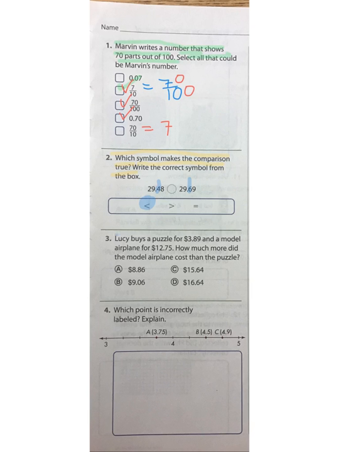Number 3. Lucy buys a puzzle for $3.89 and a model airplane for $12.75. We want to know how much more did the model airplane cost than the puzzle. Since it's asking us for how much more, I know that I need to subtract. So when I write this problem, I want to make sure that my greatest number is on top. So I have $12, put your decimal, and 75 cents minus $3, line up the decimal point, so 3 would go right under the 2, and 89 cents. Now all I need to do is subtract.